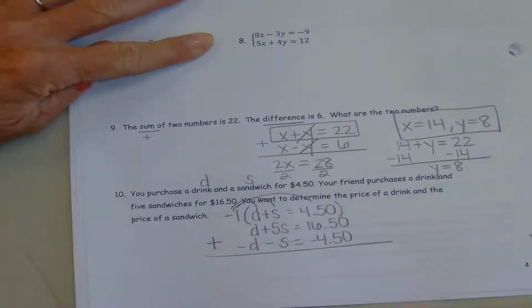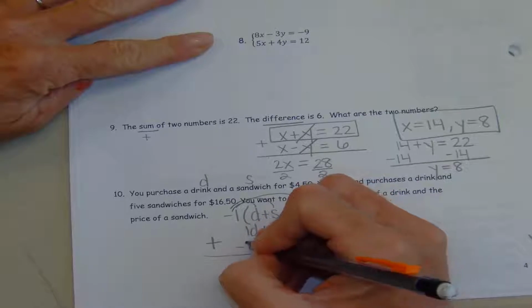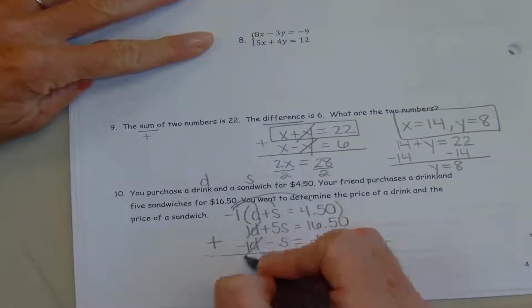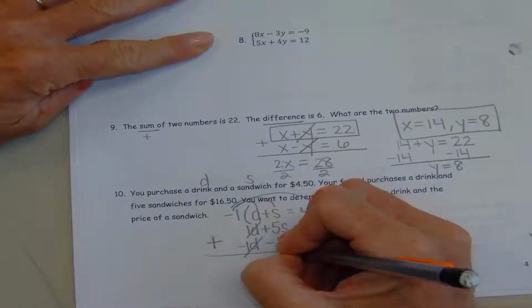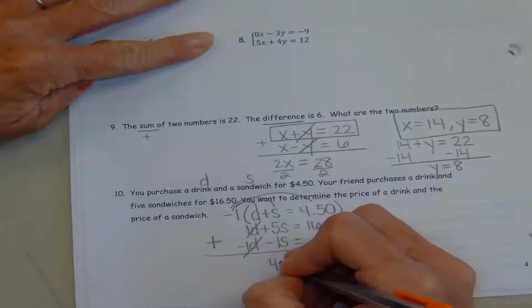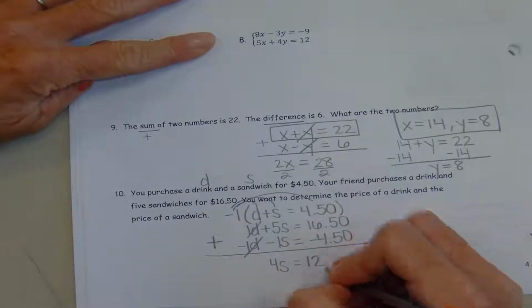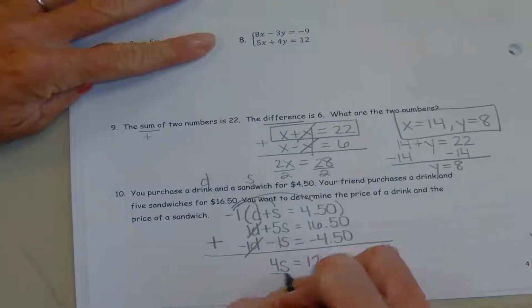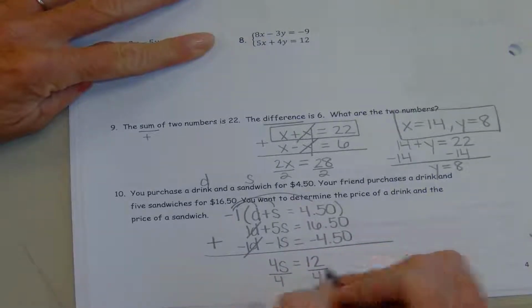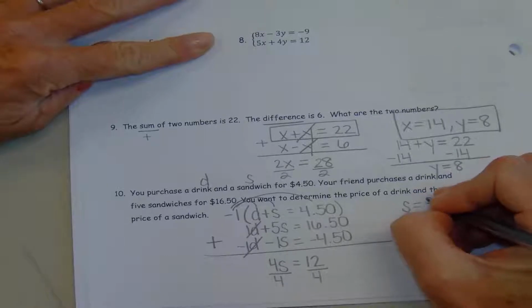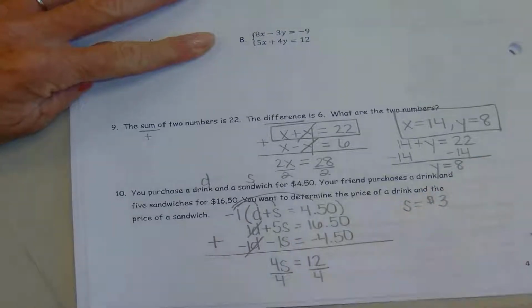Now when I add down, I can get my variables to cancel. So this 1D and negative 1D will cancel each other out. 5S minus 1S is 4S, and 1650 minus 450 is 12. Once I get that, I can divide by 4, and the price of a sandwich is $3.